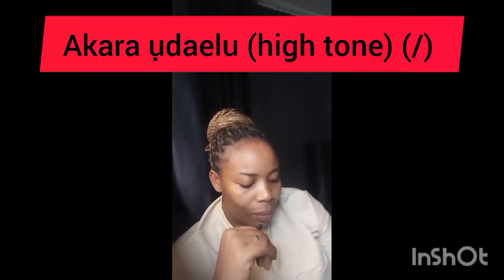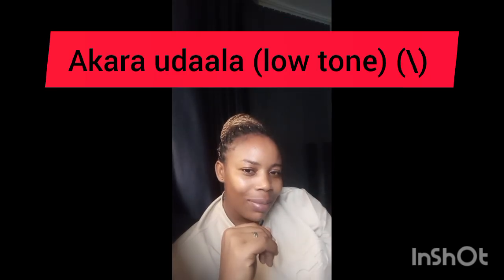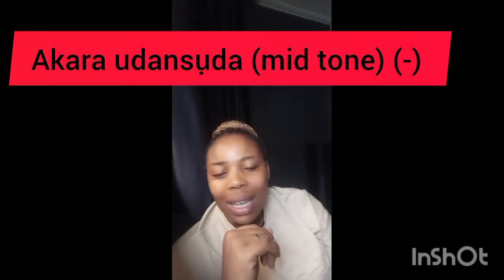Example, the Akara ụdaolu that we have include Akara ụdaelu, Akara ụdaala, and Akara ụdansụda. They are only three. Akara ụdaelu can follow Akara ụdaala. Akara ụdaelu can follow Akara ụdansụda. Akara ụdaelu can follow Akara ụdaelu. Akara ụdaala can follow Akara ụdaala, but Akara ụdaala cannot follow Akara ụdansụda.